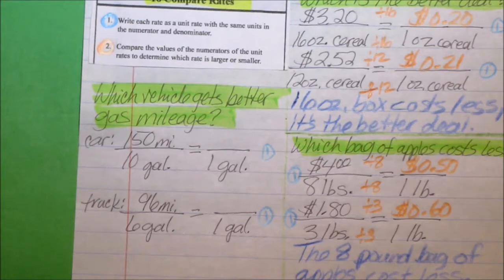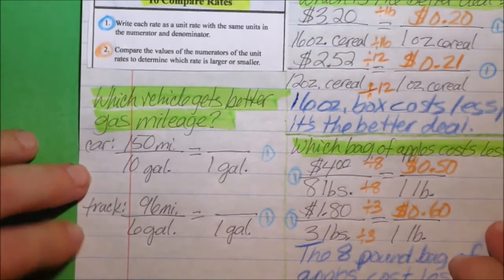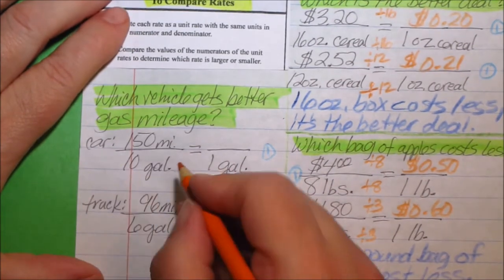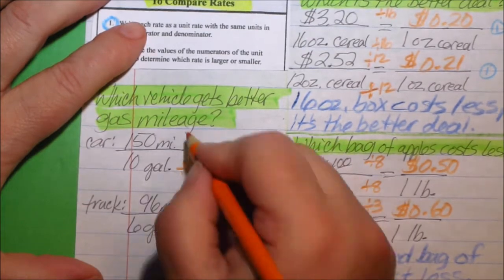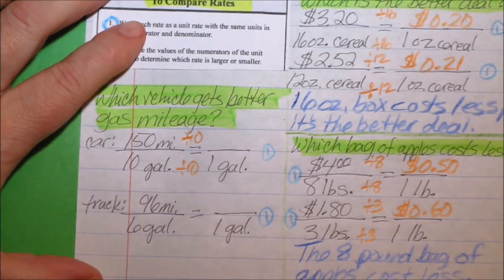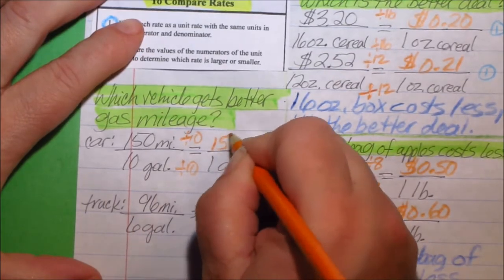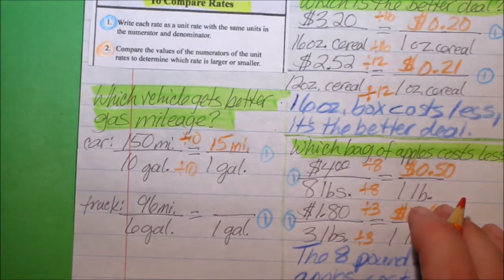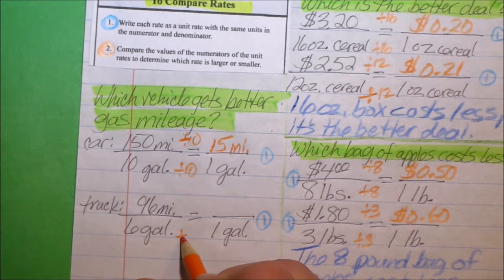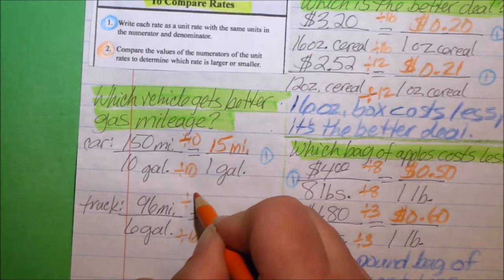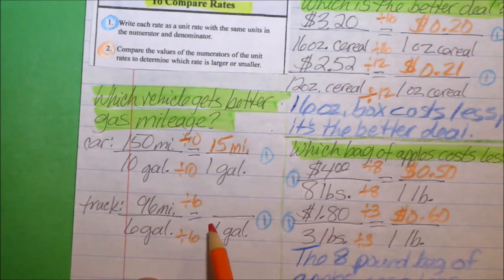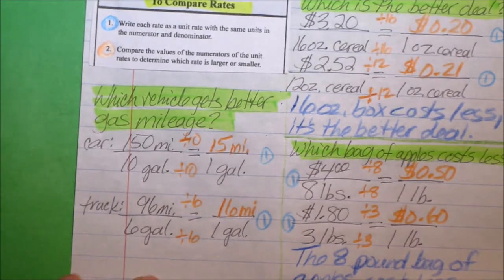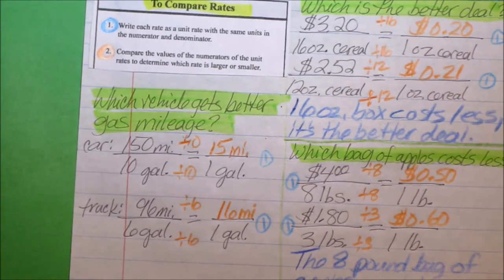Now we have to do the multipliers to figure out what the numerators are so we can compare. All right, so on the first one, 10 divided by 10 gives us 1. And what we do to the bottom, we have to do to the top. So 10 goes into 150, 15 times. So we've got 15 miles. So the car is getting 15 miles to the gallon. Now on this one, we have to divide by 6. And so what we do to the bottom, we have to do to the top. And 6 goes into 96 16 times. Okay. So the truck is getting 16 miles to the gallon.